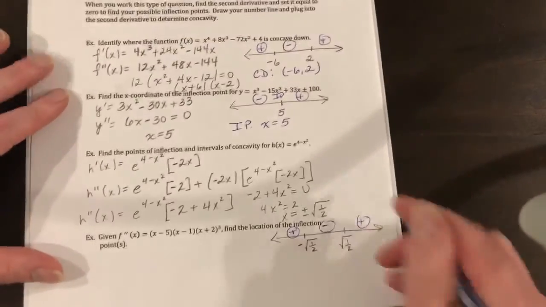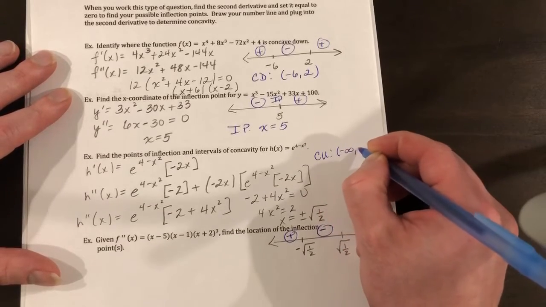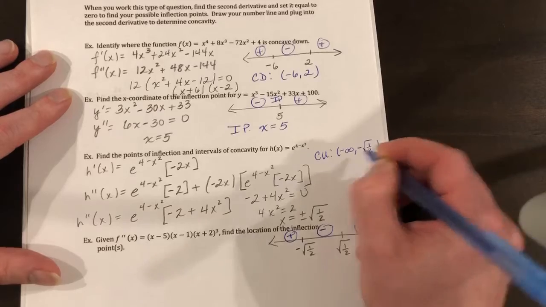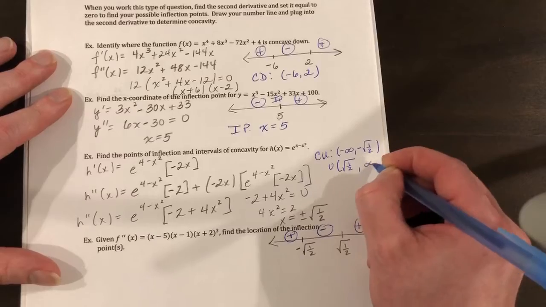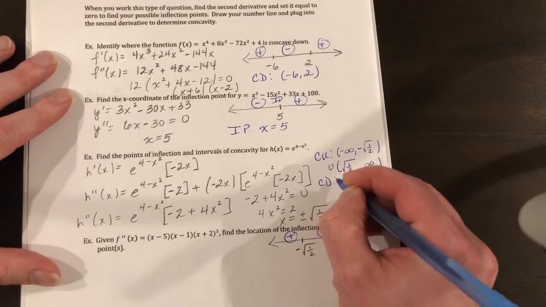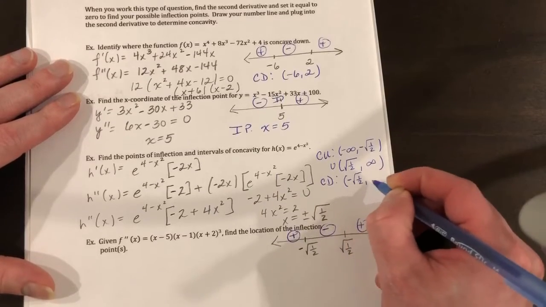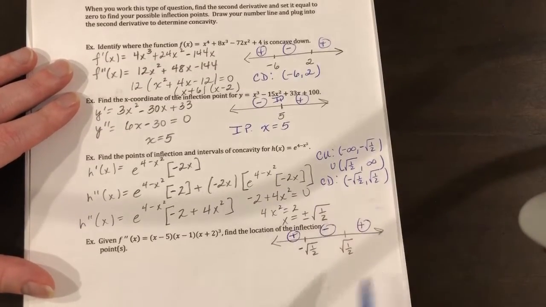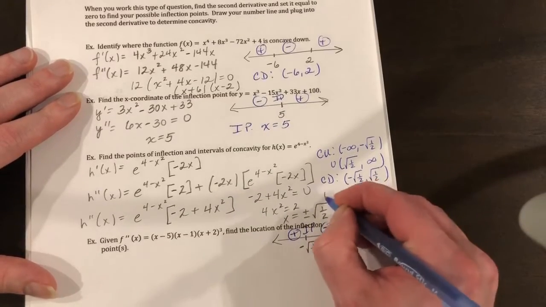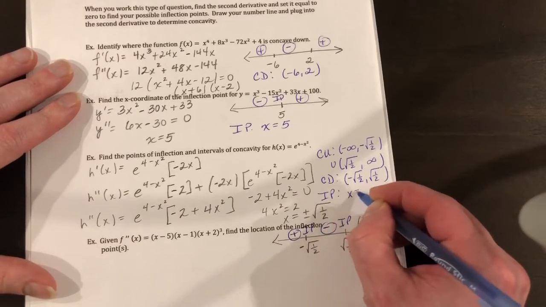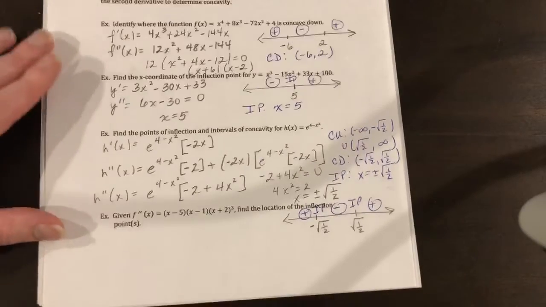So this thing is going to be concave up from -infinity to negative square root of 1/2, in union with square root of 1/2 to infinity. It's going to be concave down from negative square root of 1/2 to square root of 1/2. And you have inflection points because it changes concavity at both of those points. So you have inflection points at x is equal to plus or minus square root of 1/2. And that's how we completely answer that question.